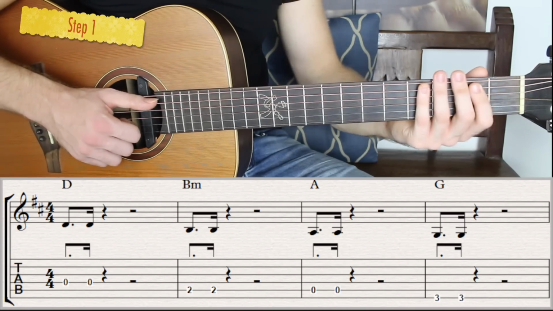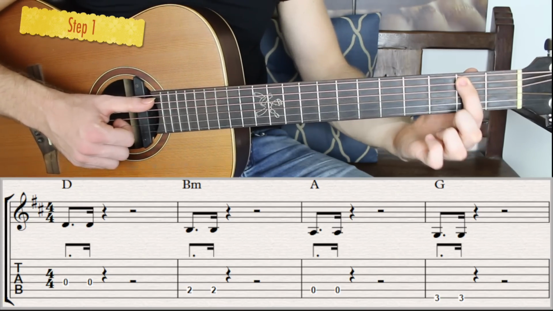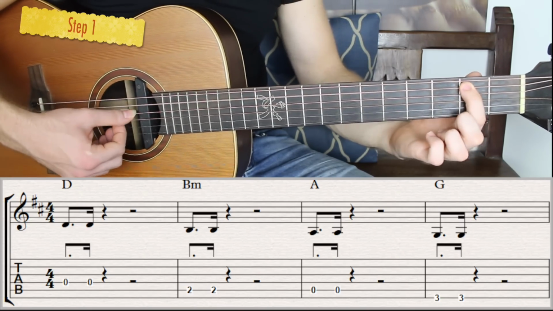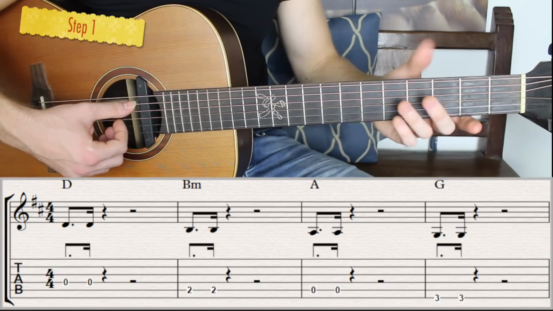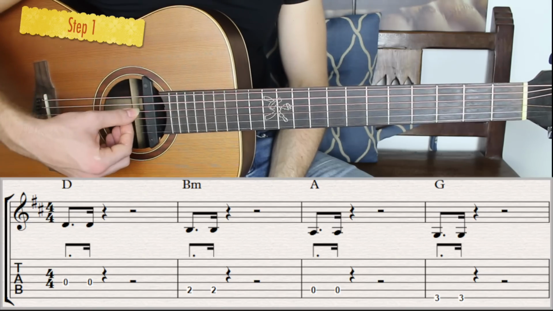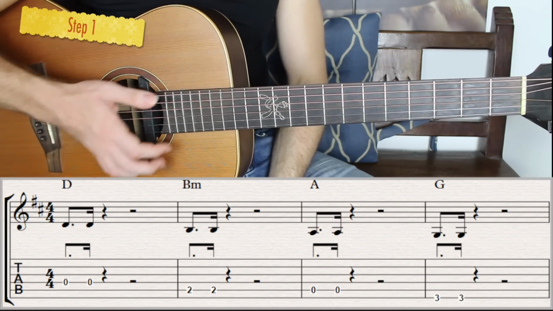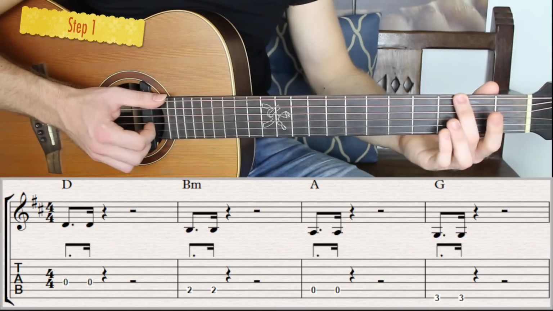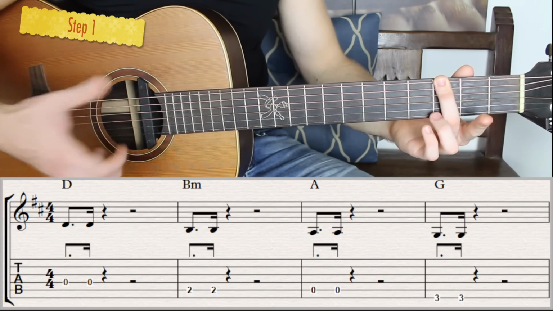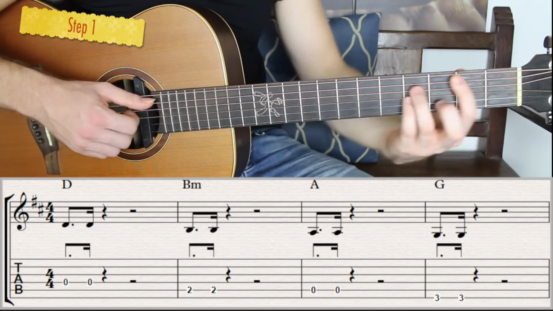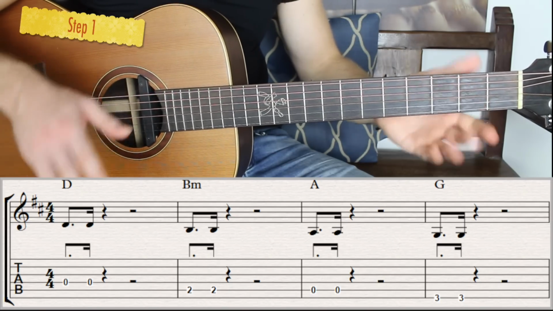Then you have the B minor, which is the 5th string, fret number 2, the root note of the B minor chord. Okay. The A major, root note of A is the 5th open string. Okay. And then you have the root note of G, which is the 6th string, fret number 3. Okay. So the whole chord progression goes from playing full chords to just playing the root note.